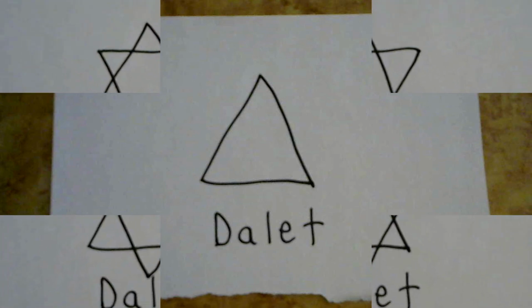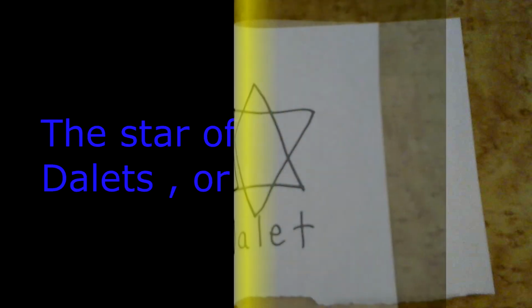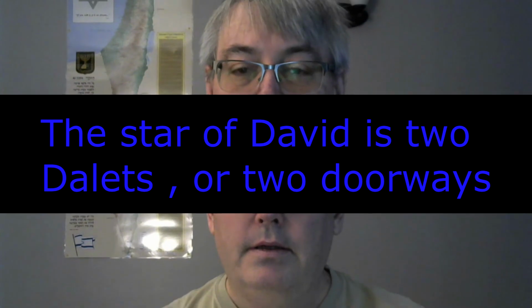What makes this interesting is if you take two of these dalets, these triangle shapes, and you interlace them, you get the Star of David, two doorways. This is an interesting mystery from the time of David, that the Star of David is made up of the Hebrew letter dalet, specifically two of them intertwined, two dalets or two doorways.